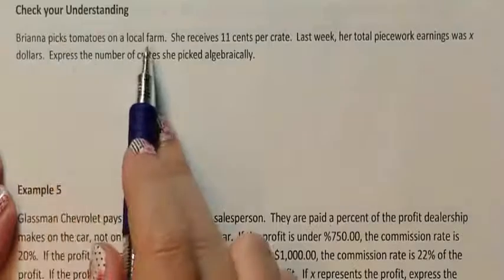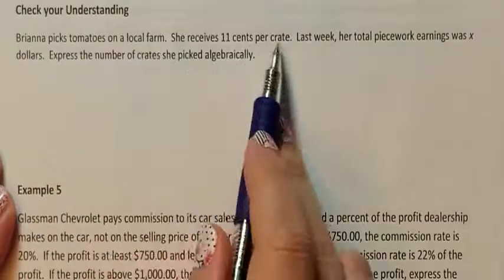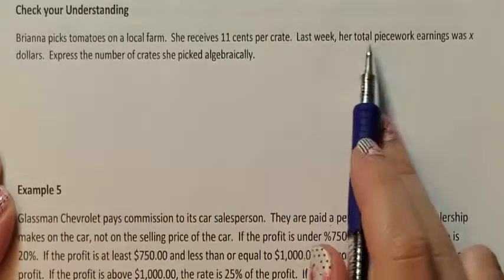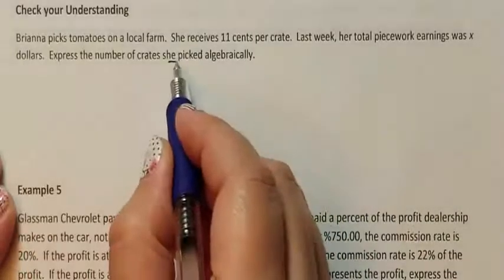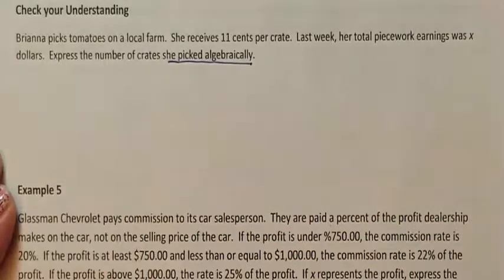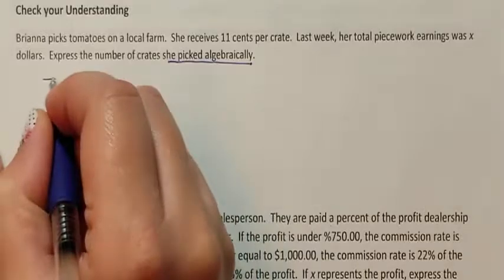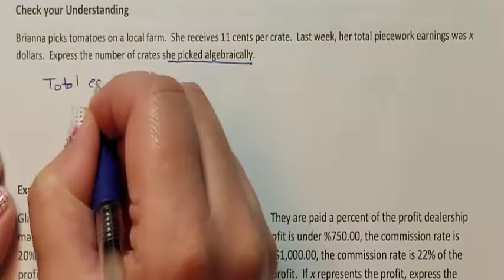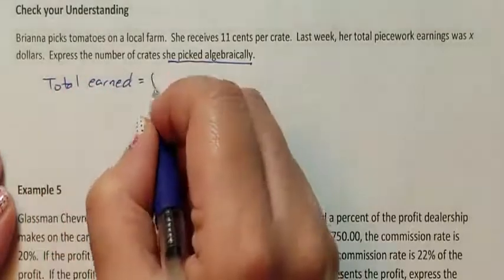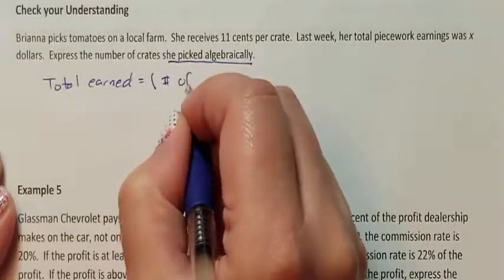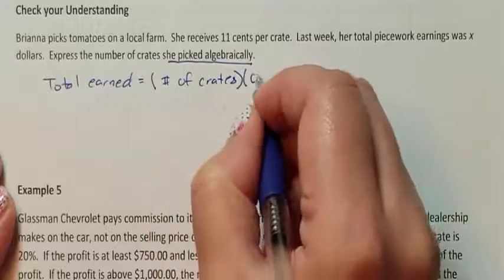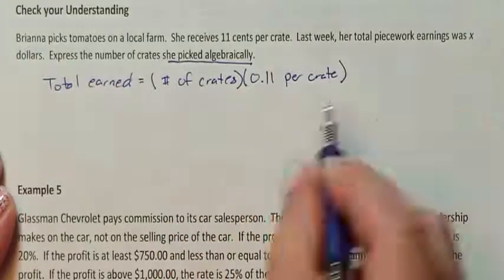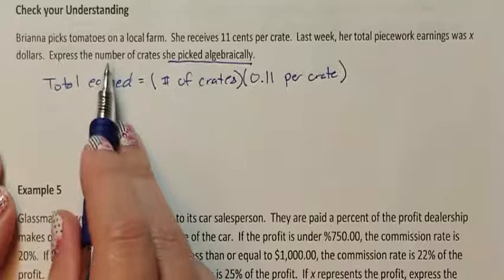Brianna picks tomatoes on a local farm. She receives 11 cents per crate. Last week, her total piecework earnings was X dollars. Express the number of crates that she picked algebraically. So this one's going backwards. We have a total. We know what her total earned was. How did you get that total earned? You had the number of crates that she picked, and you got 11 cents per crate.